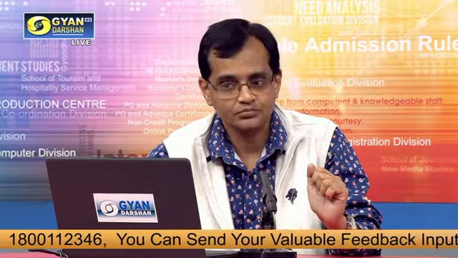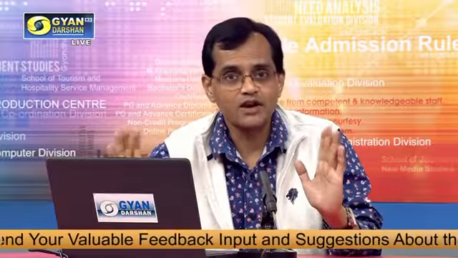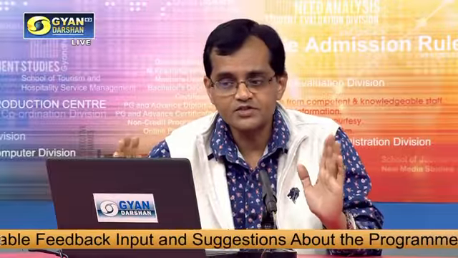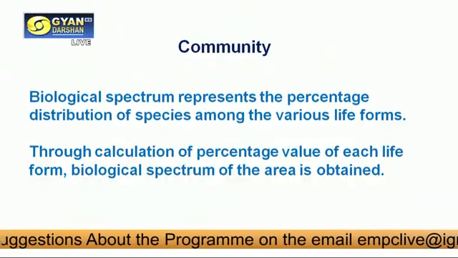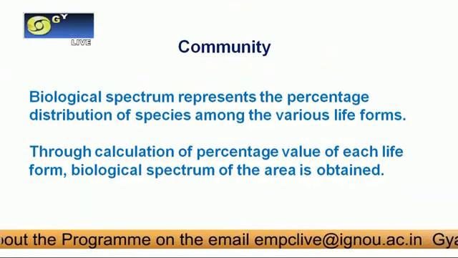So if the percentage of phanerophytes is high in a particular habitat, you also get an idea about the nature of the habitat or the climatic condition of that habitat. And this is called the biological spectrum. The biological spectrum represents the percentage distribution of species among the various life forms.